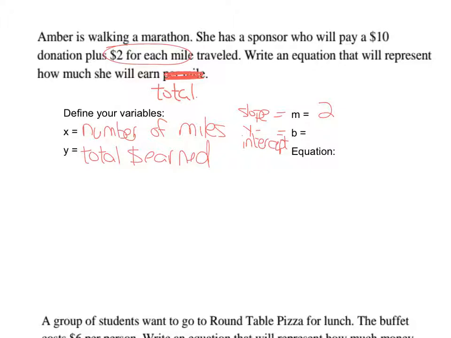If she doesn't walk a step, what's she going to get? She's going to get that $10 donation, right? So her total money, y, equals 2x, because the slope is the coefficient of x, plus 10. So she gets that $10, then she gets $2 a mile. You would multiply 2 times the number of miles. That tells you how much she's going to earn.